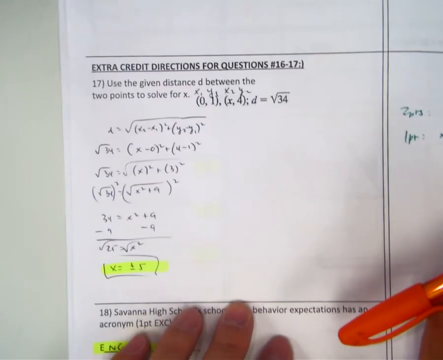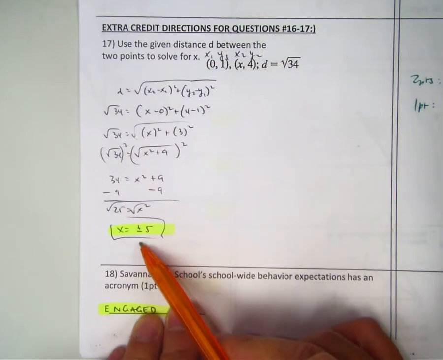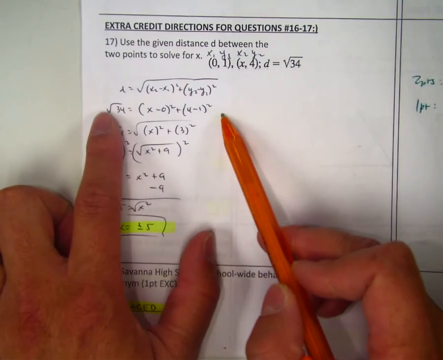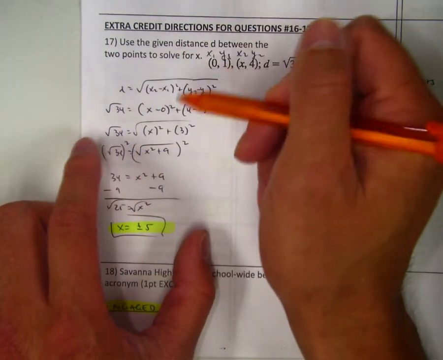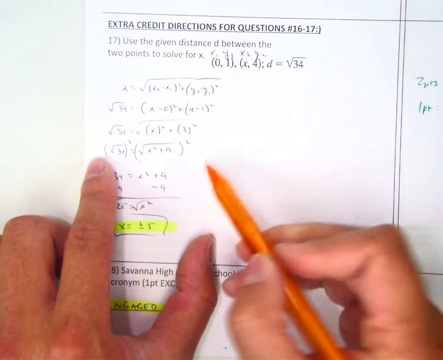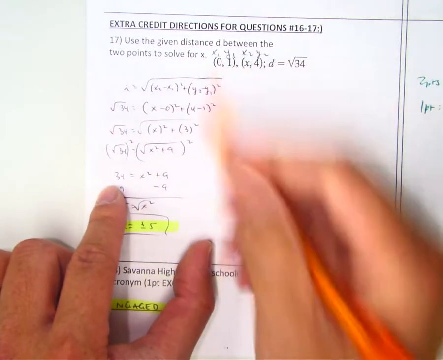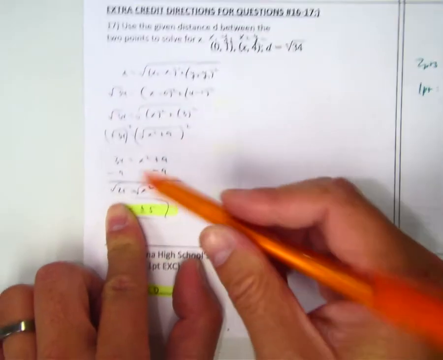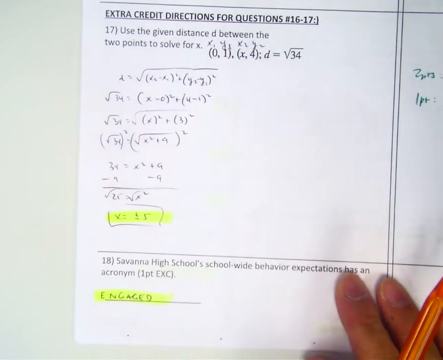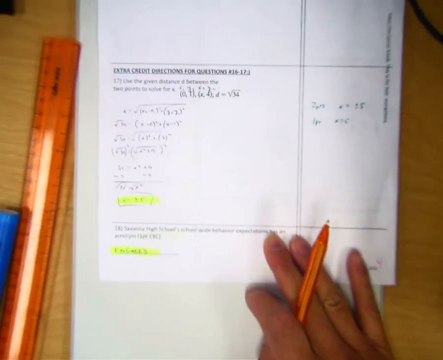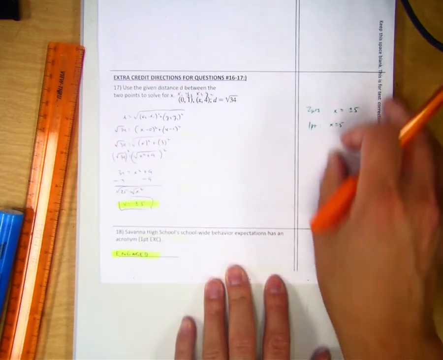A lot of you answered the extra credit question by guess and check. The correct answer is positive 5, negative 5. When you put in those values, D is the square root of 34. To get rid of this radical, you would have to square both sides, so the radicals disappear in the next step. If you subtract 9 here, you have 25 equals x squared. Take the square root of both sides: x equals positive or negative 5. If you just got a positive 5, I gave you 1 point, and 2 points if you got both of them.